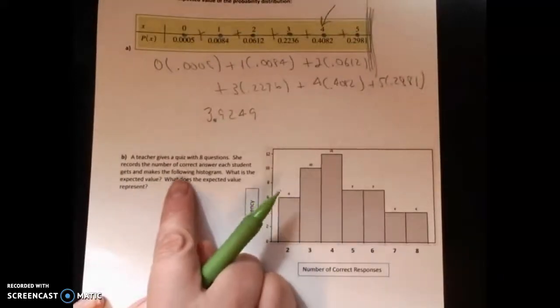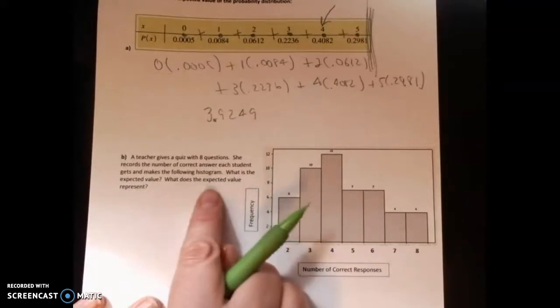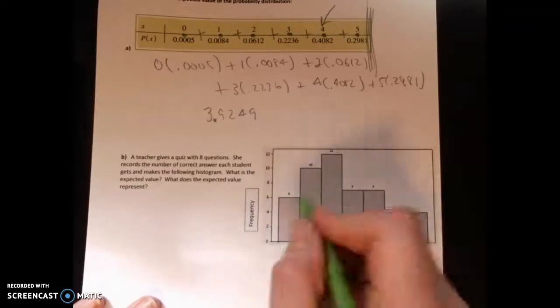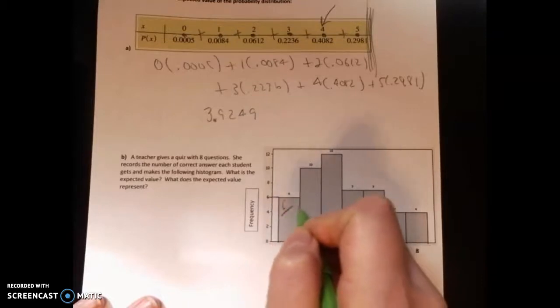All right, and then here, a teacher gives a quiz with 8 questions. She records the number of correct answers. What is the expected value? Okay, so let's see. What do we have here? So this is 6 people. Everyone see this is 6 out of, and we'll have to figure out the total.